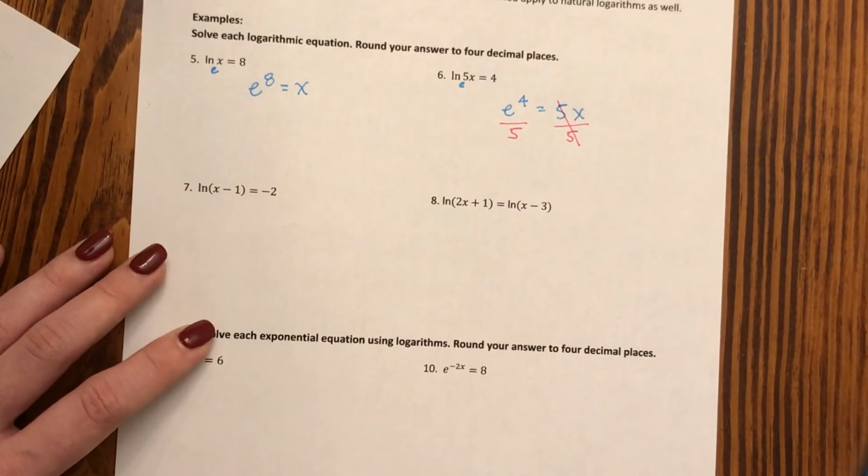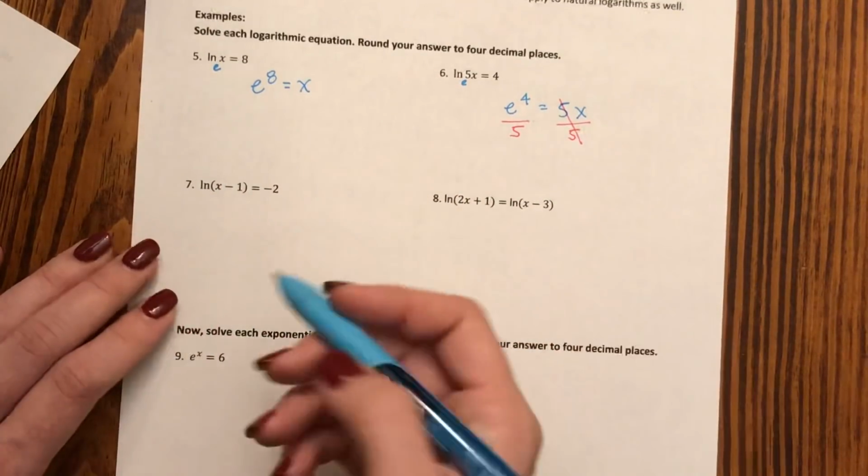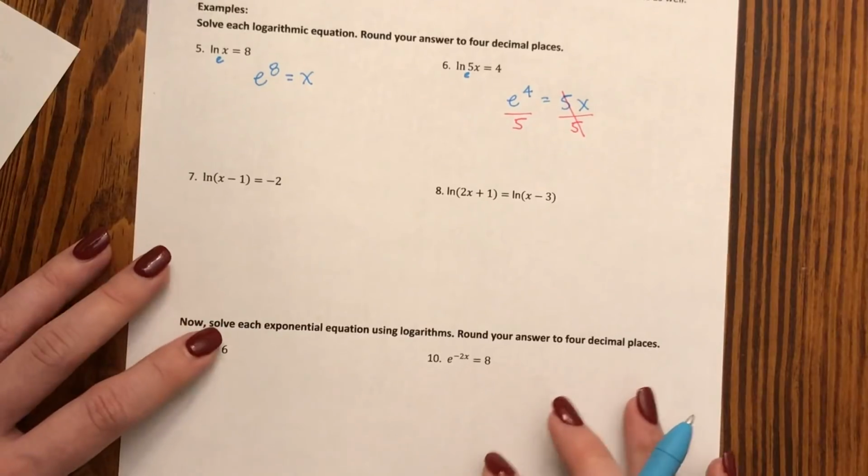All right. Make sure you're typing these in the calculator to get your final answers. This whole back section, you need to check your answers.